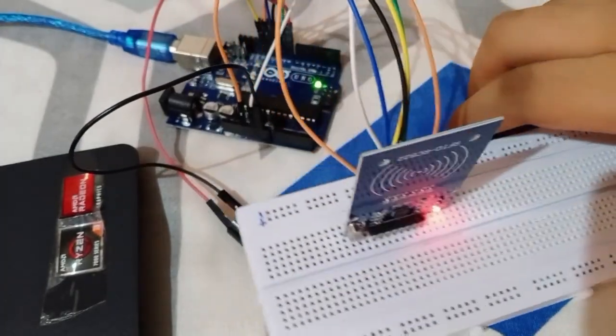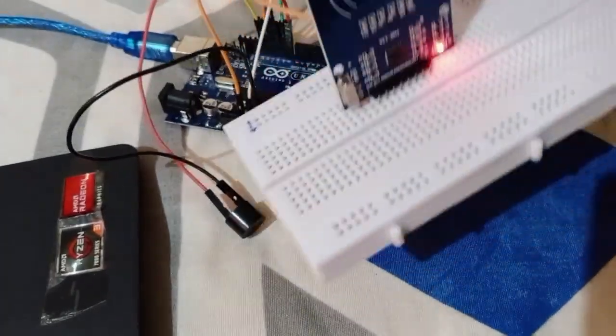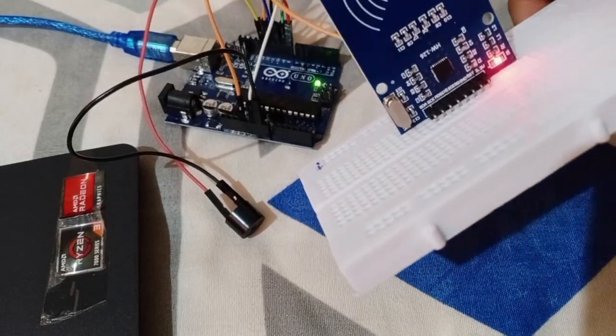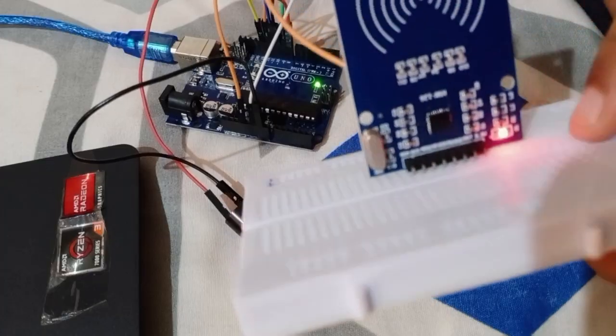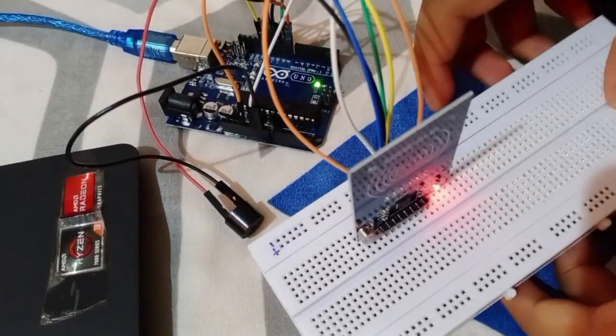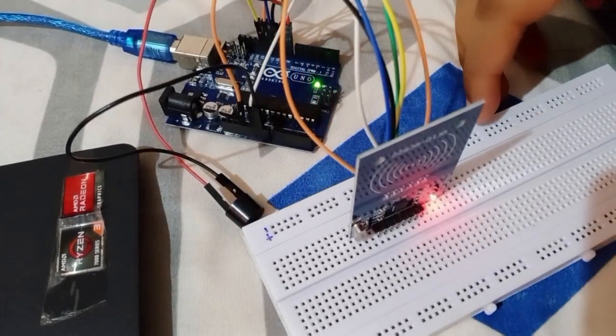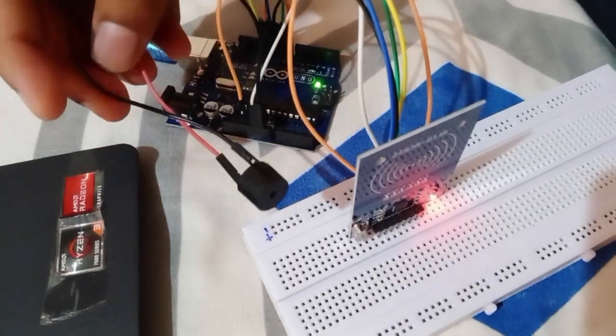In this video we will not be using IRQ because it is not required, and we will be using the other 6 pins, and we'll also be using a buzzer for this activity.